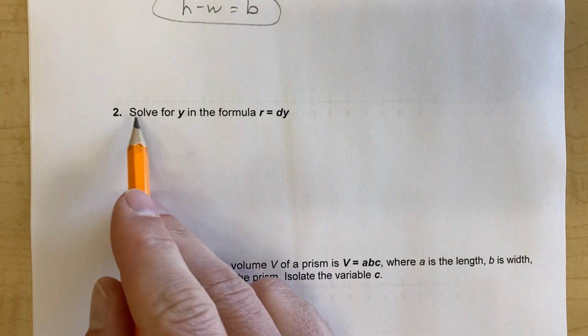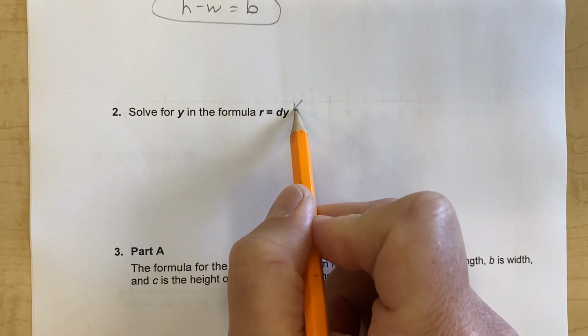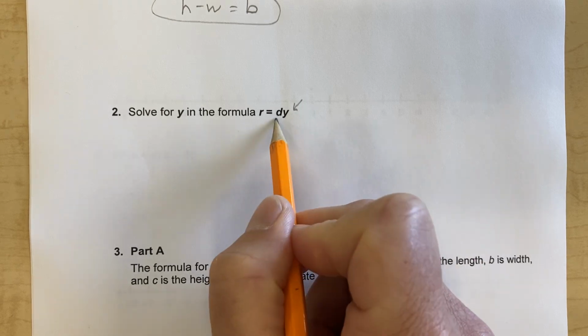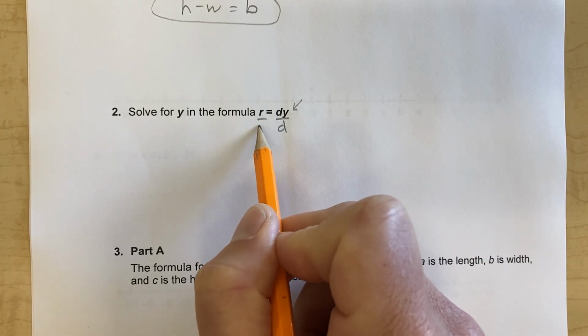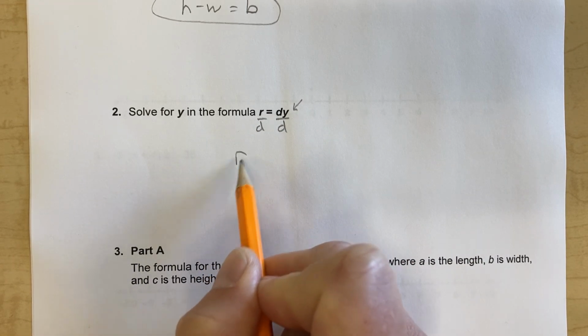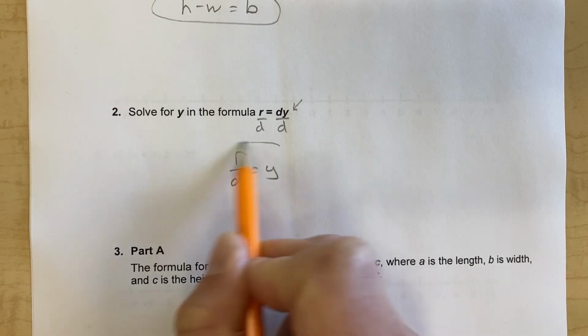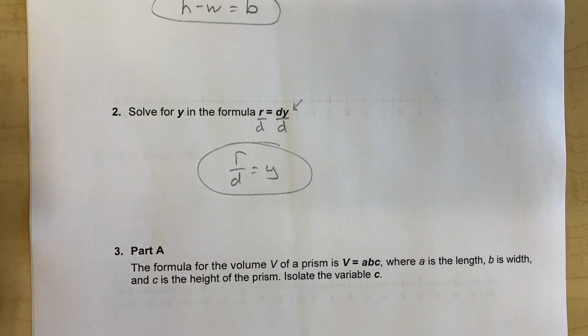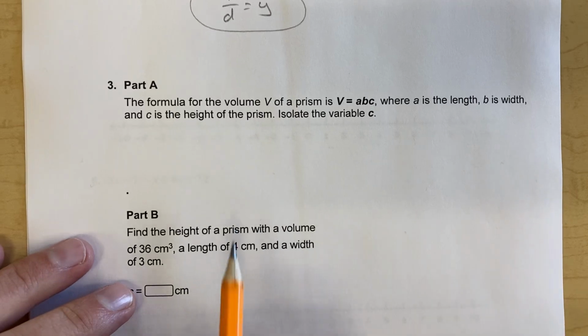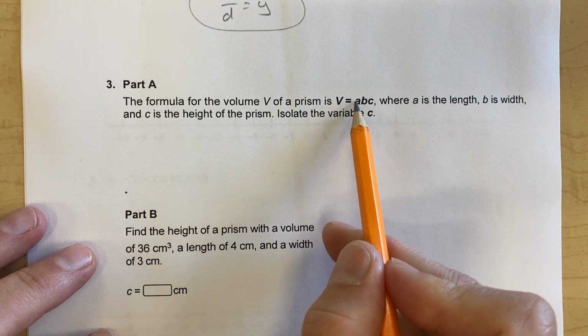So same thing here. Can you solve for y? Can we get y by itself? This is d times y, so we're going to divide by d. Divide by d, and we get r divided by d equals y. And that's our answer.